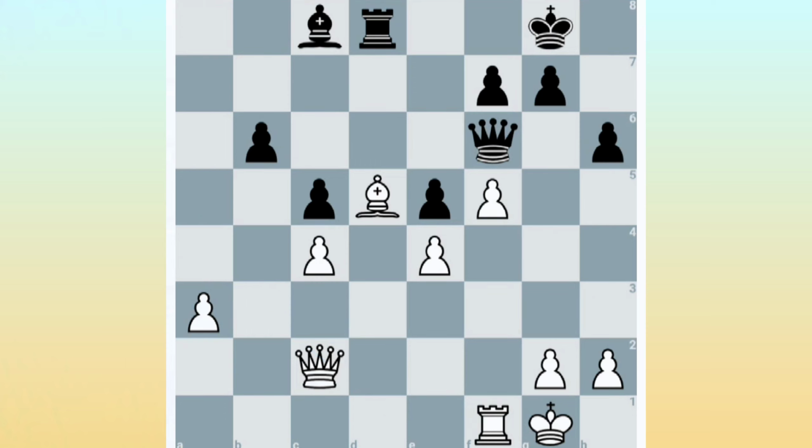But we have to choose which piece has to play the first move. Can we move our queen to a4 first, or can we move our rook to b1 first? If we play rook to b1, then the queen to a4 move will be stopped by the bishop. So now we are clear that we have to move the queen to a4 first. And now white confidently plays the move queen to a4.